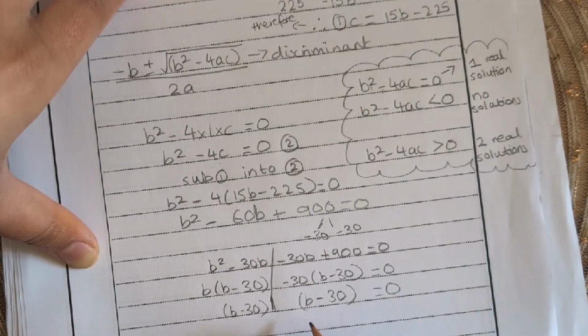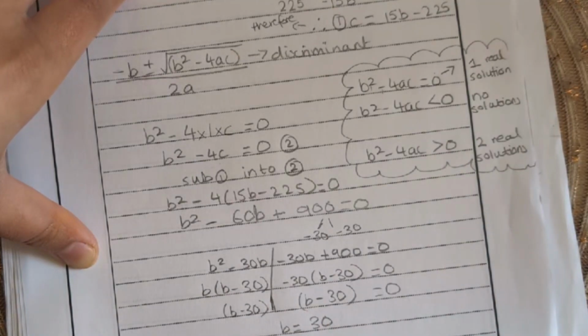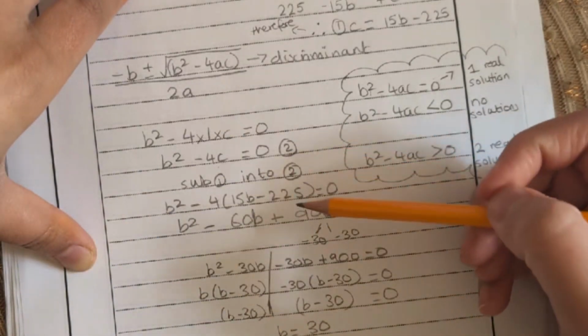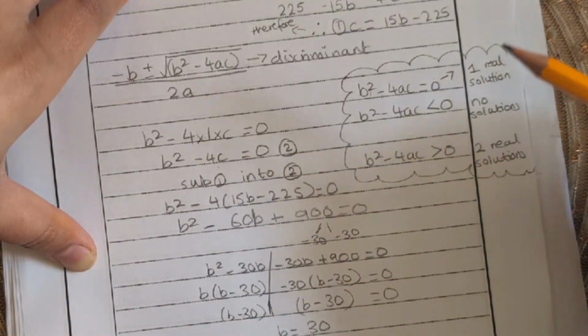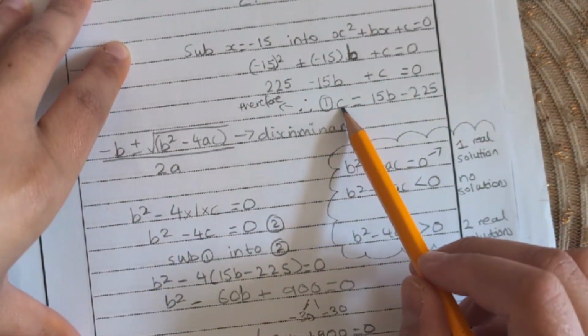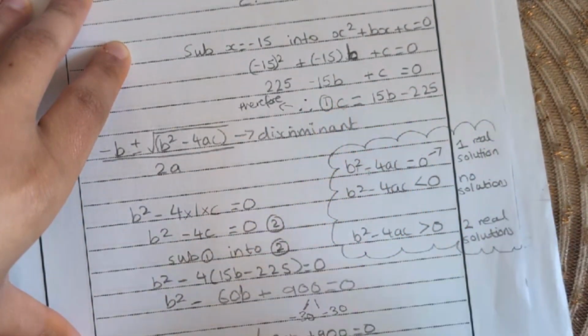So the solution for b is just going to be positive 30. Now what we need to do is substitute that 30 back into one of my equations to work out what c will be. I'm just going to use equation 1 because it's easy, and c is already the subject.